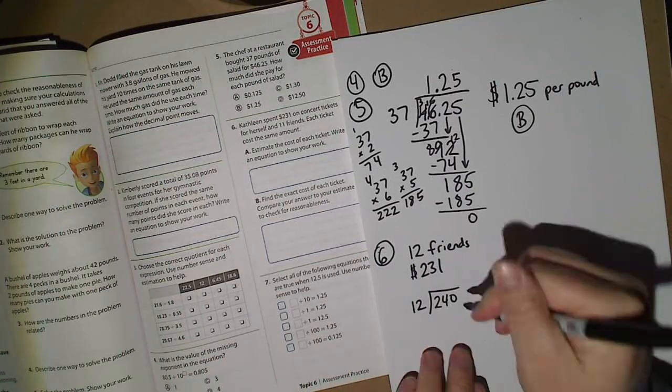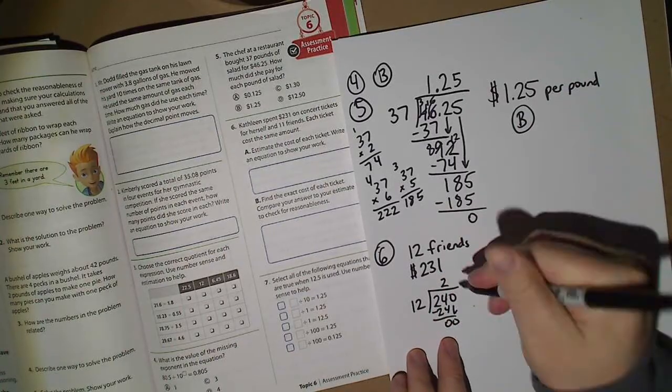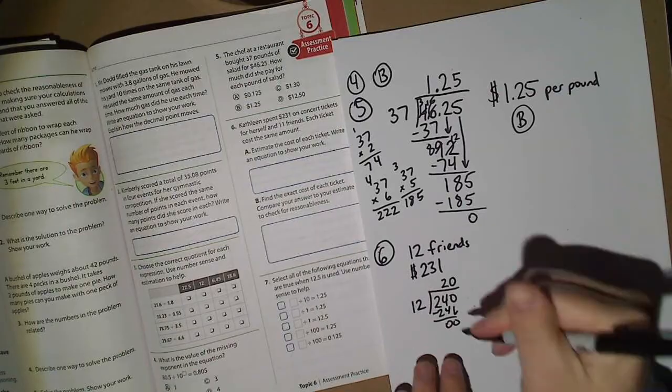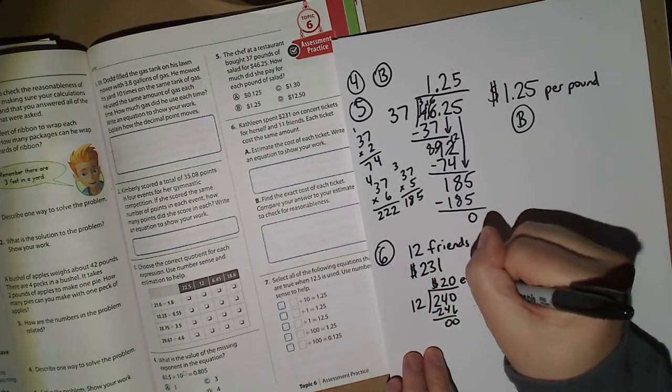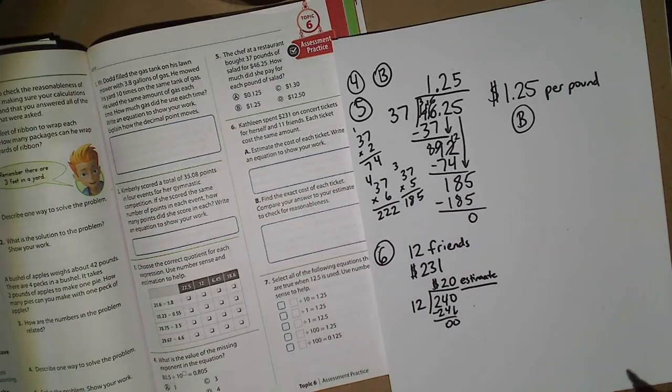Super easy because 12 goes into 24 2 times. That's 24. I'll bring down my 0. That's 0. That means it's $20 estimated. That's my estimate. Now let's do the real math.